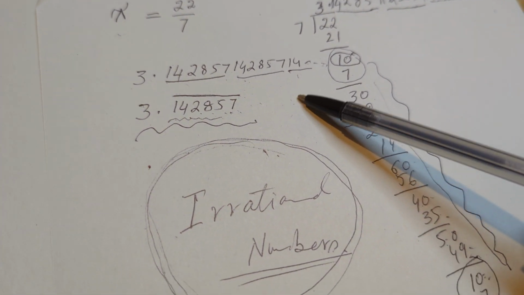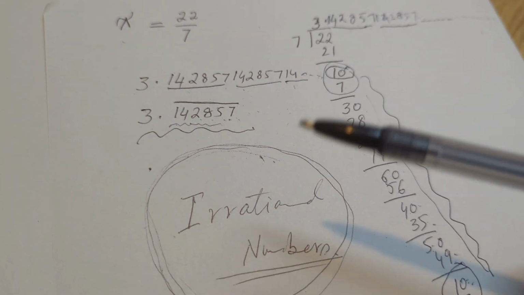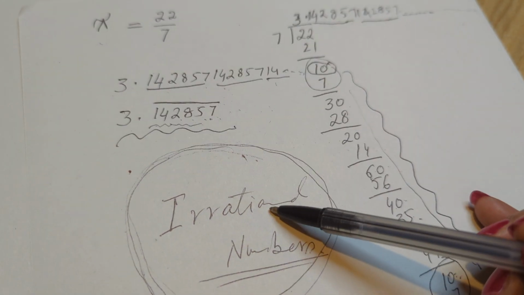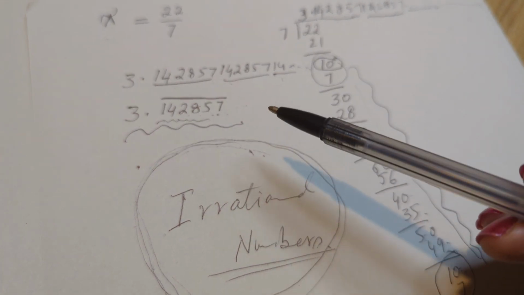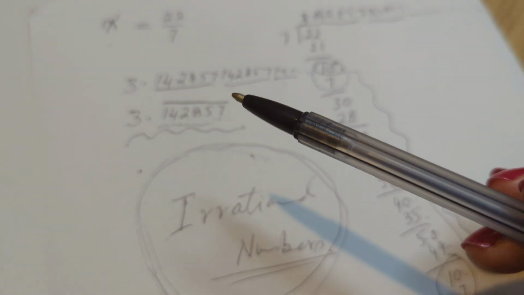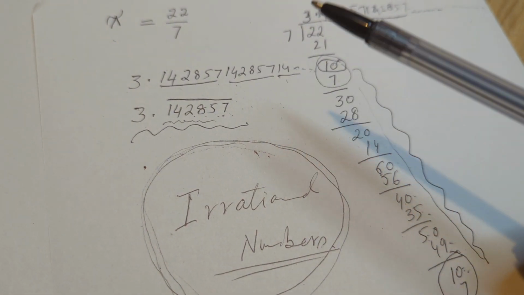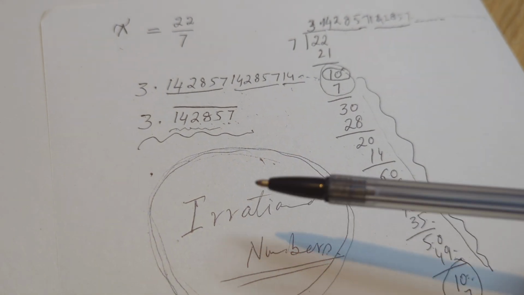But in some cases, when you solve the question, you will get a non-terminating decimal fraction and a non-recurring decimal fraction. Non-recurring means not a single number or set of numbers is repeating itself. When you are solving, you will get random answers.